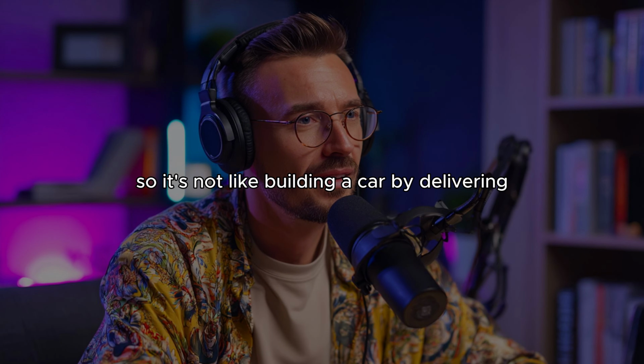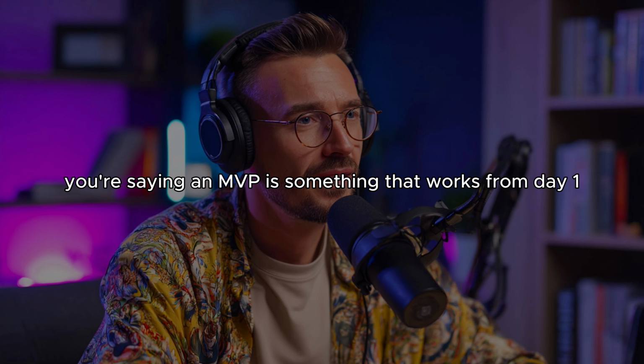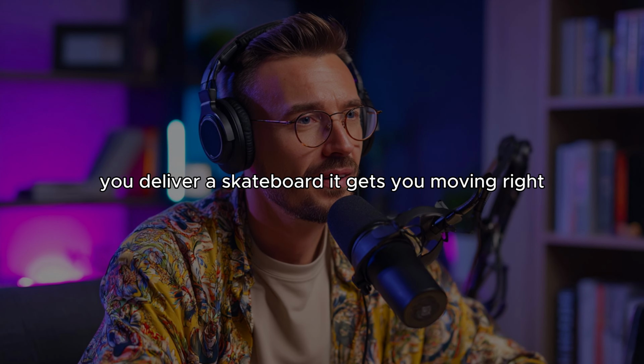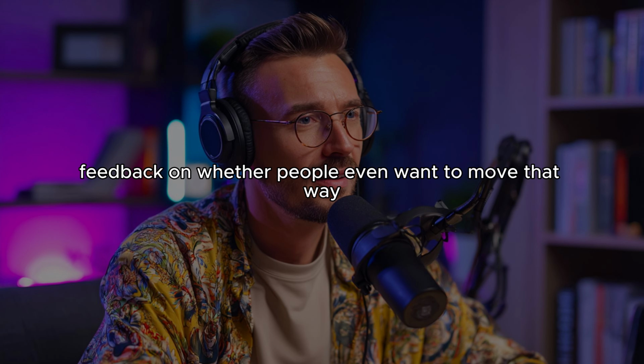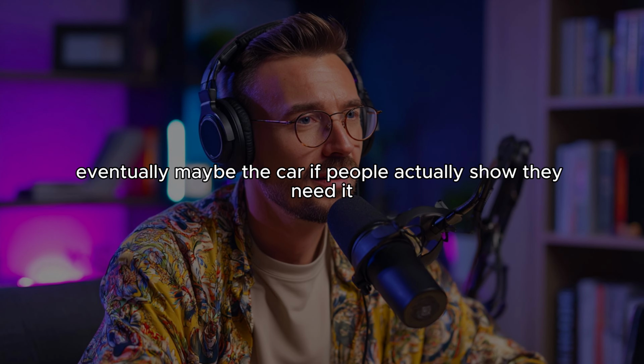Right, so it's not like building a car by delivering, I don't know, the engine first, then the wheels, then doors, which is useless until it's all done. You're saying an MVP is something that works from day one, even if it's super basic. Like instead of just an engine, you deliver a skateboard. It gets you moving, right? Gives you immediate feedback on whether people even want to move that way. Then maybe becomes a scooter, then a bike. Eventually, maybe the car, if people actually show they need it.